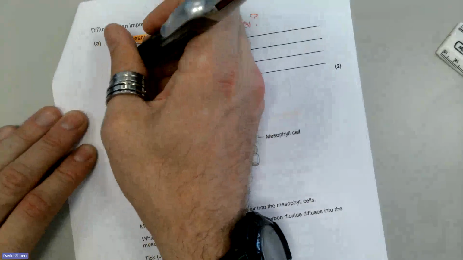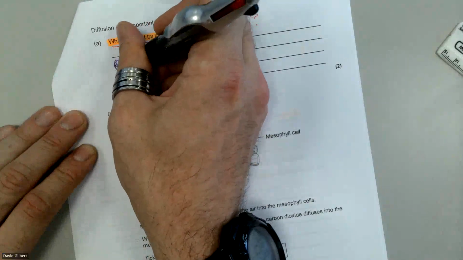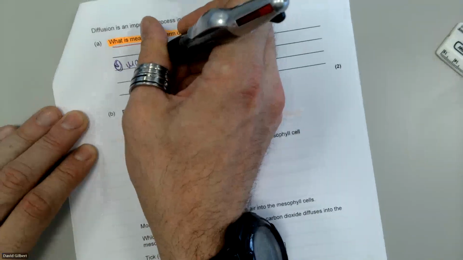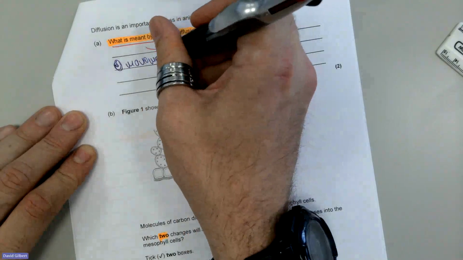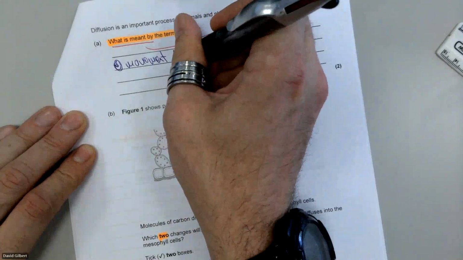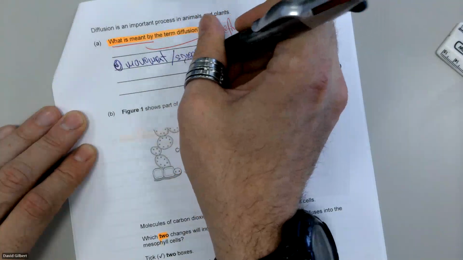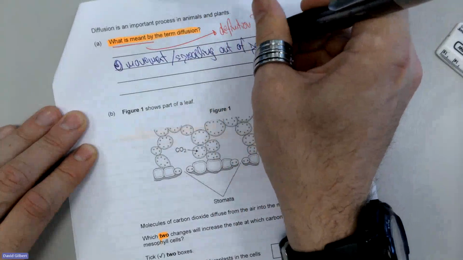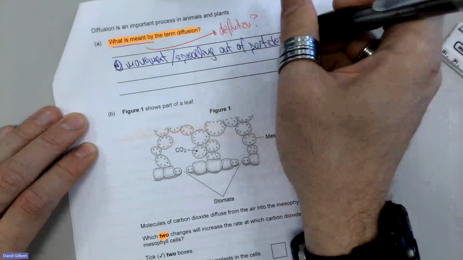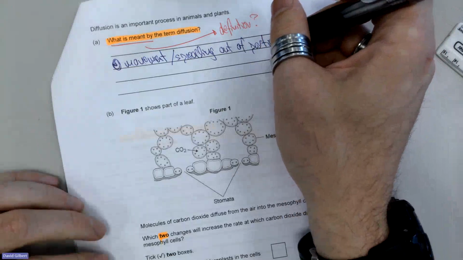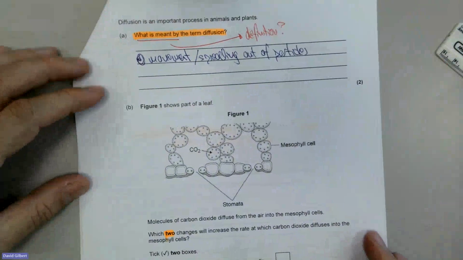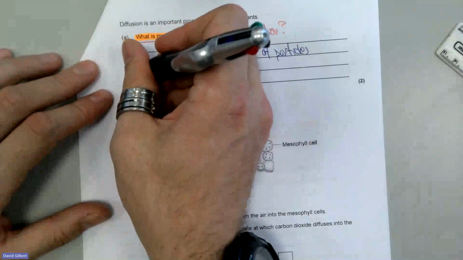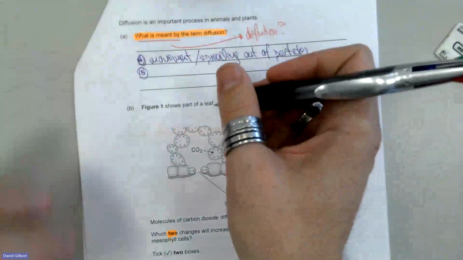We've got 2 marks. So we know that it's the movement, or we could say it's the spreading out of particles. You might say things like molecules, substances, chemicals, gases, liquids. Doesn't overly matter. But here's the key thing for the second part.